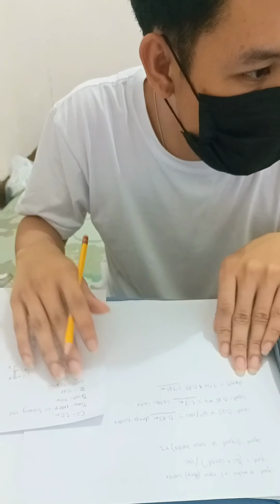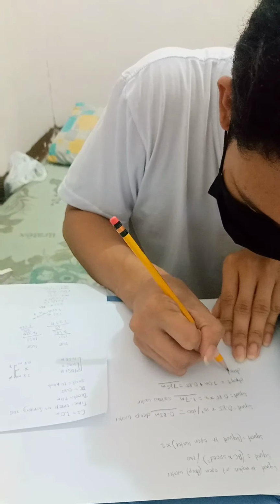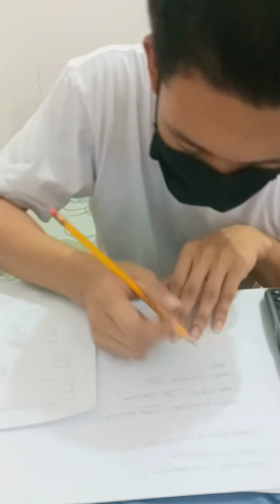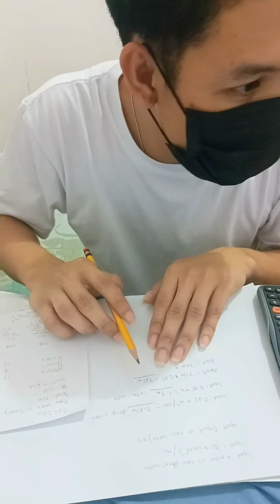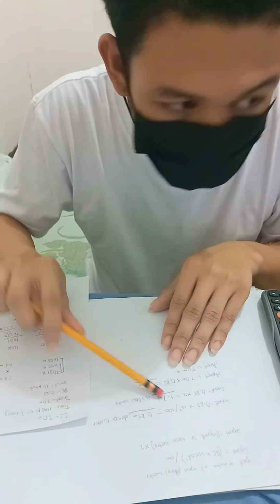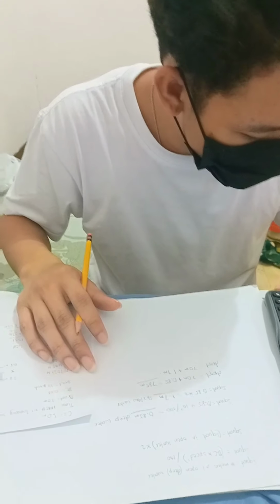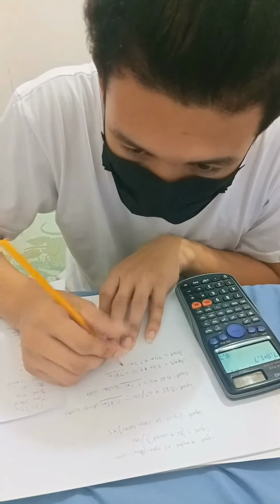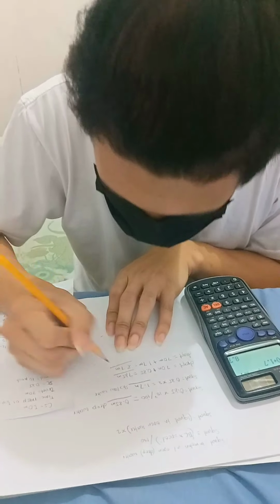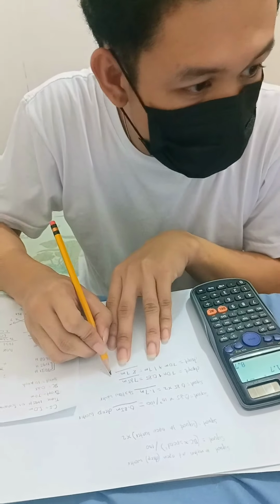Number 9, solve for her actual calculated draft in shallow water. Again, our draft is 7.0 meters and you have to add our shallow water squat, which is 1.7 meters. 7.0 plus 1.7 equals 8.7 meters. So this is our actual calculated draft in shallow water.